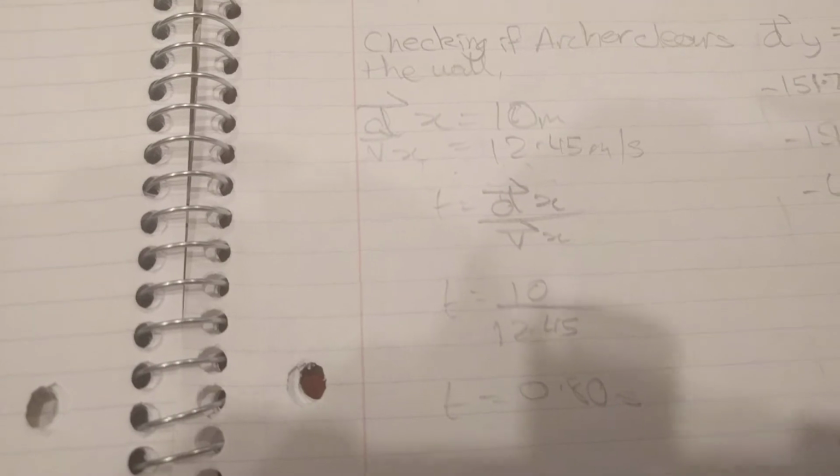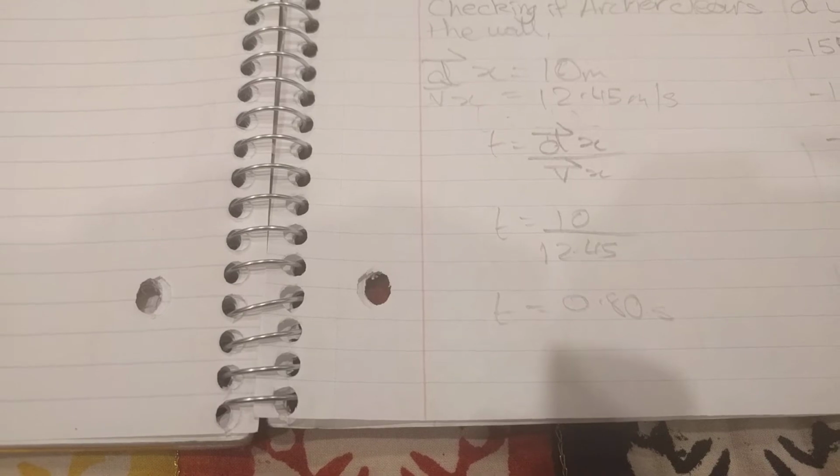That is one of the most basic formulas in physics and in motion. So what we get when we substitute everything in is time equals 0.80 seconds. That basically means that that's how long it takes the arrow to go 10 meters horizontally. So we can use that information now to work out how high the arrow was after 0.8 seconds.